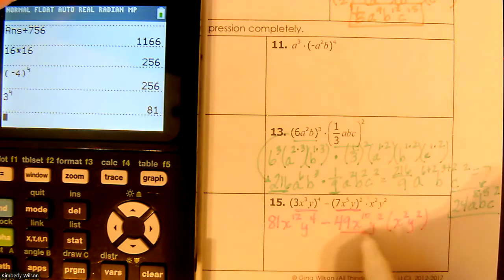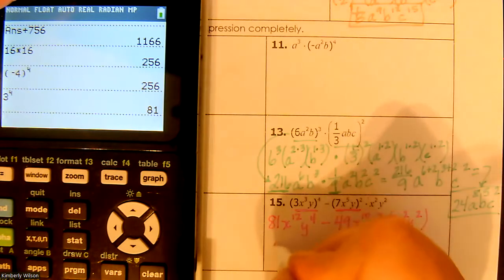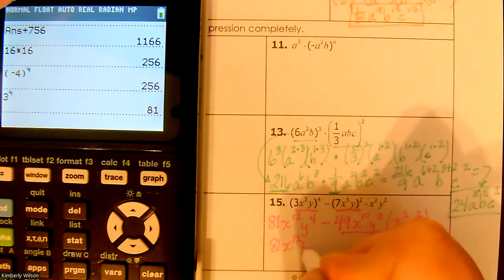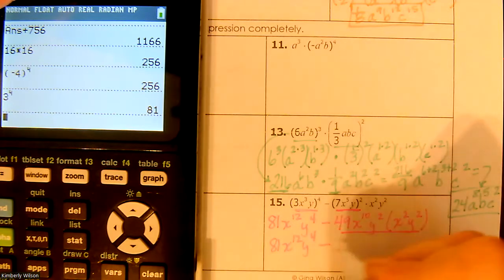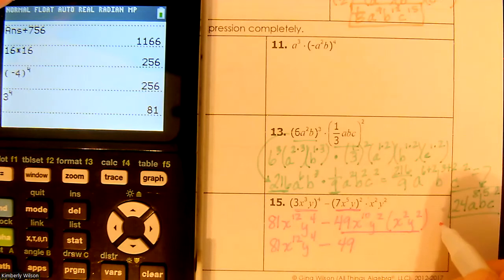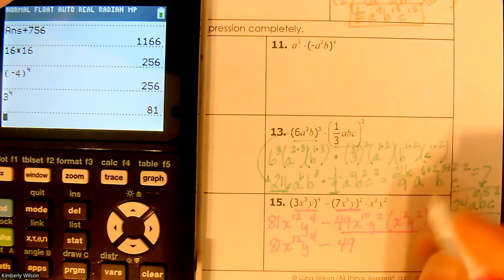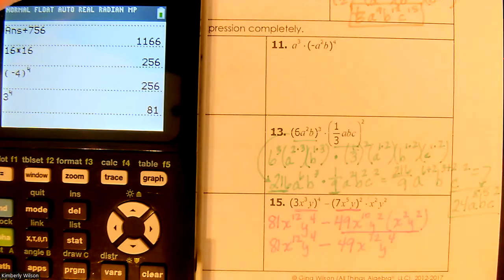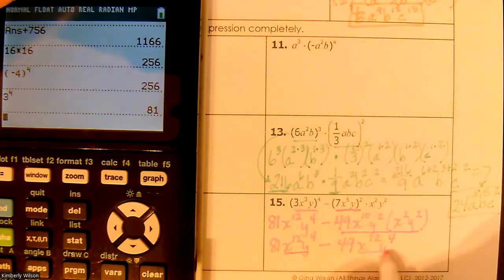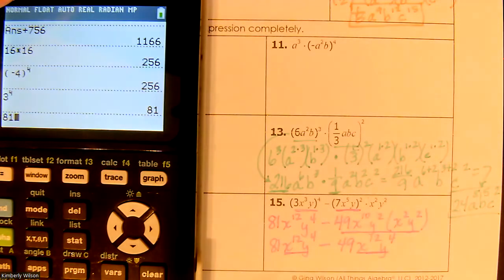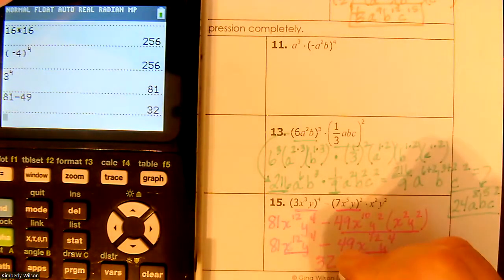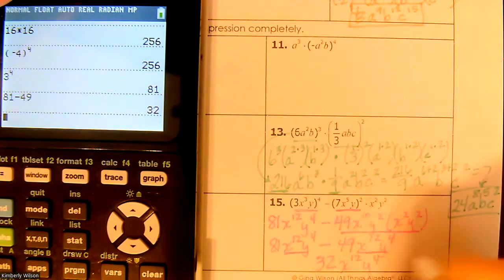So now I have to simplify this, which is now going to have 81 x to the 12th y to the 4th. I just bring this down. That's going to be minus 49. That's 10 plus 2, which gives me x to the 12th, y to the 2 plus 2, which is y to the 4th. And now we have like a variable situation, so I can do the subtraction of 81 minus 49, which is 32 x squared y to the 4th.